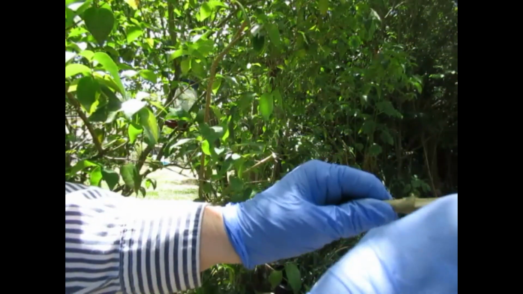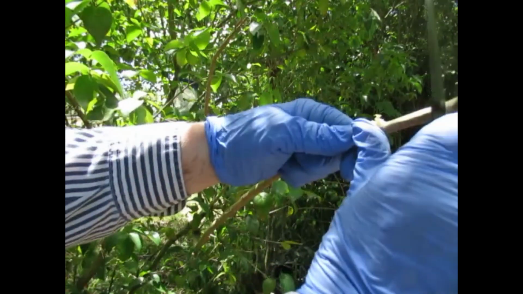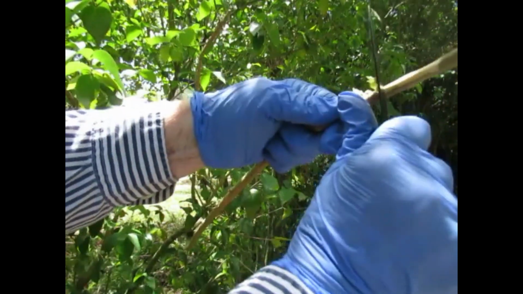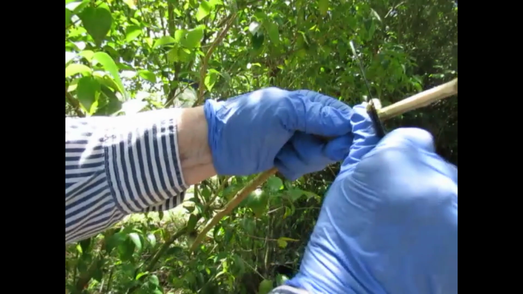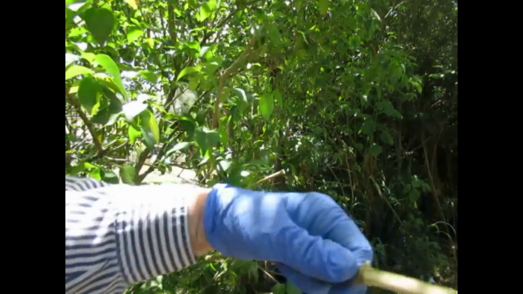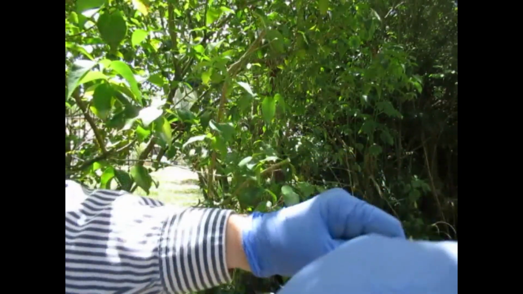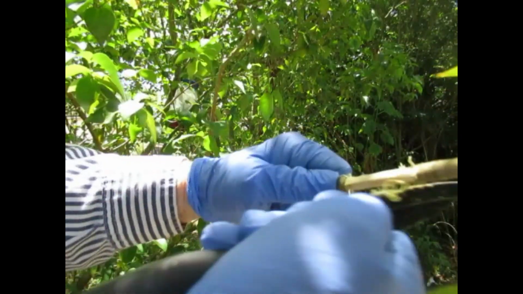So I'm just going to go in here and lightly scrape it off. I want to make sure I get all the bark. The bark is there to protect the cambium layer. You don't have to go all the way down into the bark, into the interior of your trunk. Just scrape it off.